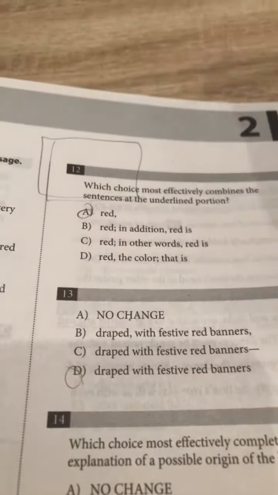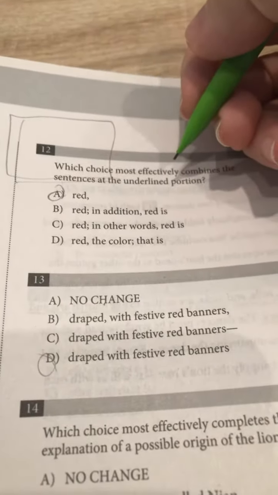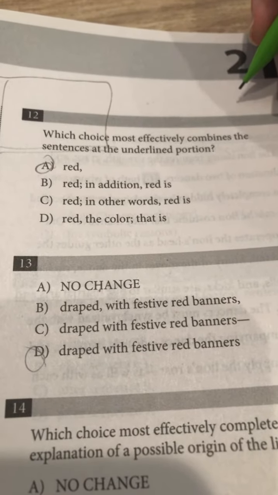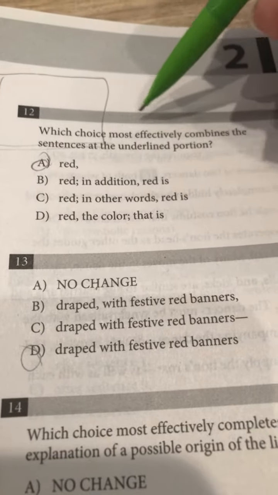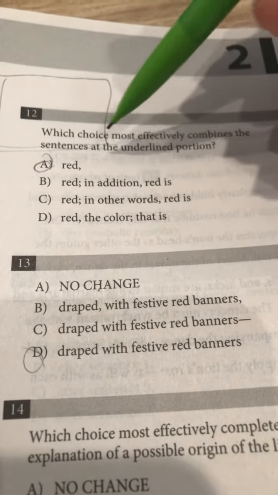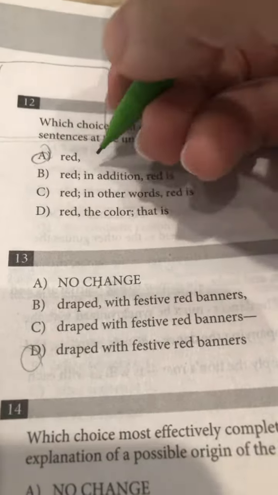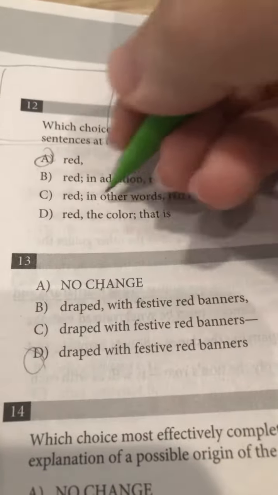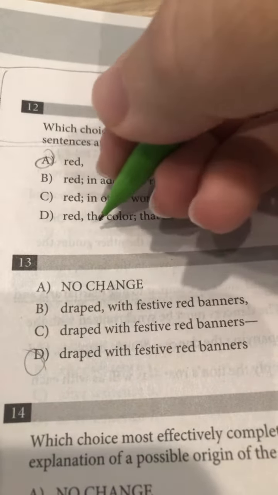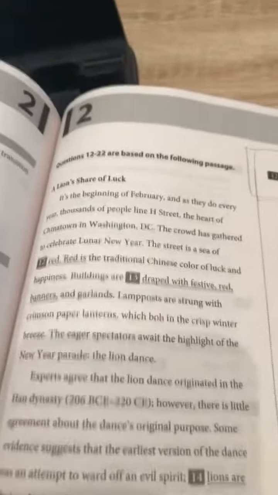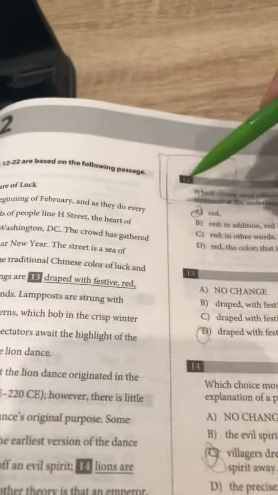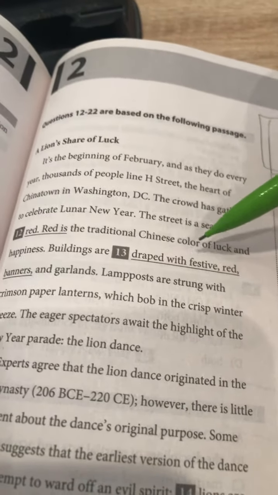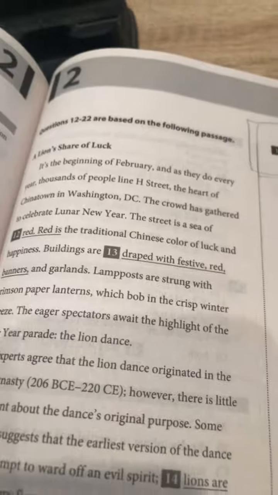The first does actually involve semicolons a little bit, but the key to this question is the pattern that you're looking for here. The pattern is: which choice most effectively combines the sentences at the underlined portion. What I want you to note is that you have a single word, red, repeated, and then a bunch of, in other words, red is, in addition, red is, the color red. On this one, you can just basically go, the street is a sea of red, comma, the traditional Chinese color of luck and happiness. That one reads fine.